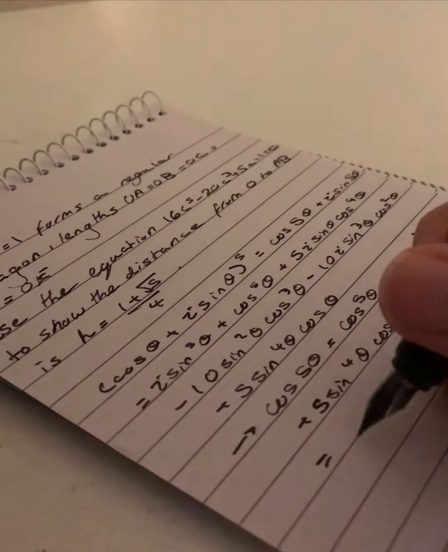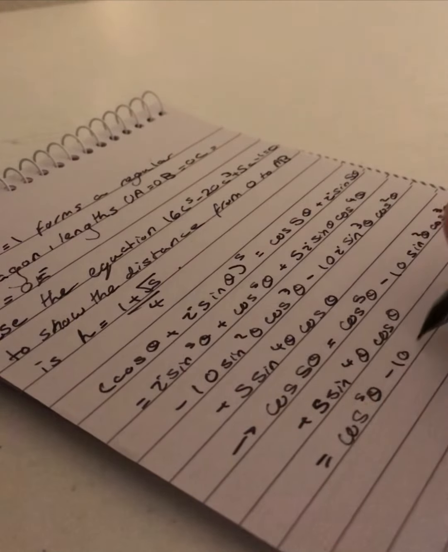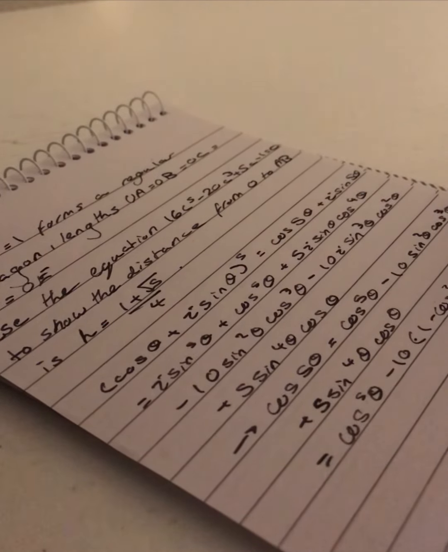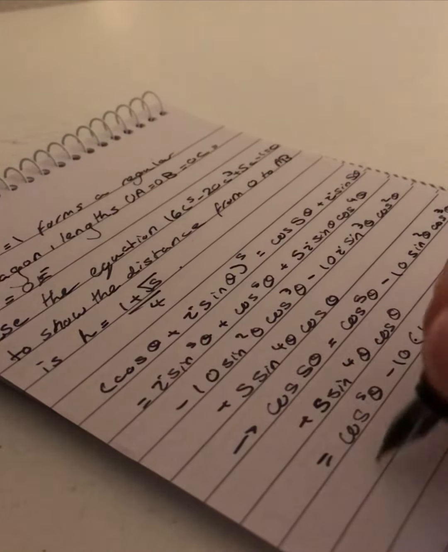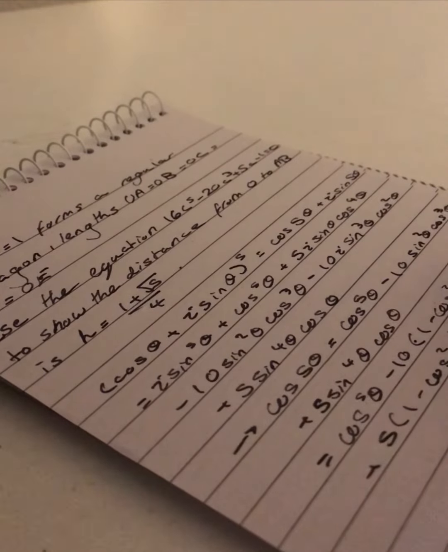And now replacing sine squared theta with 1 minus cos squared theta in all terms, we will get an expression for cosine of 5 theta. So I'm just going to quickly replace these, and this one's going to be squared since it's sine to the 4.